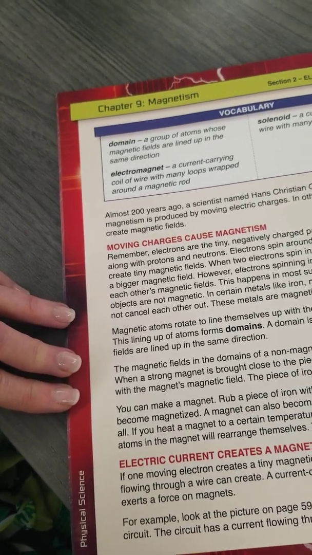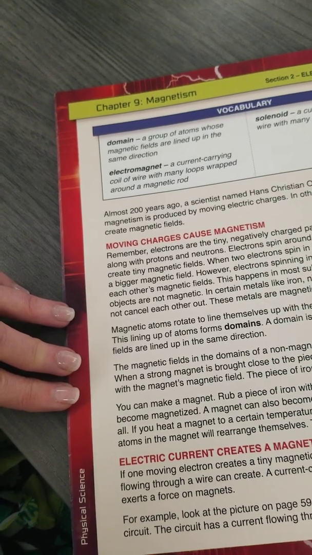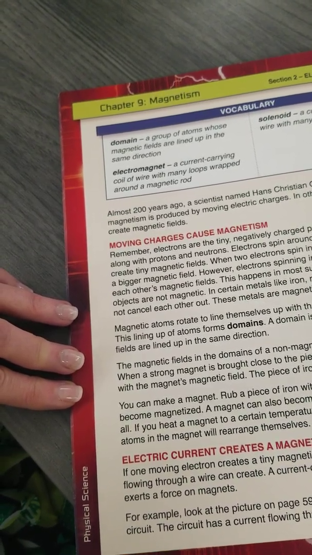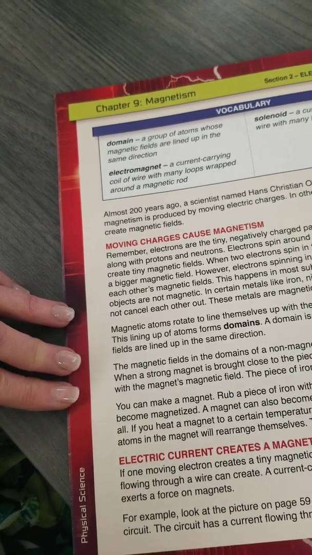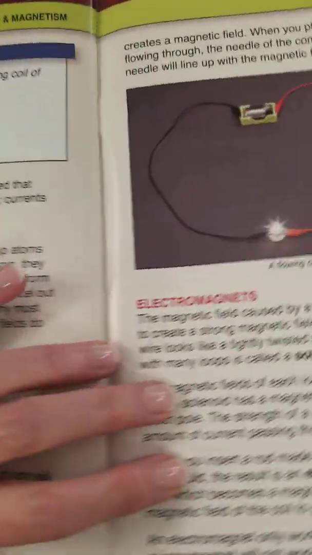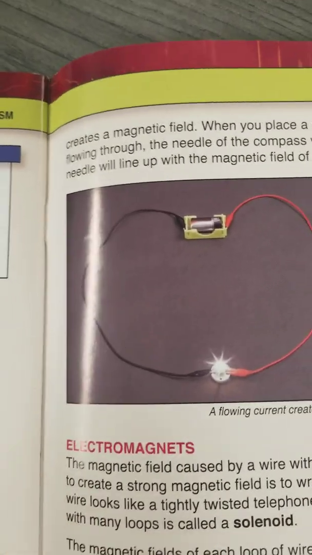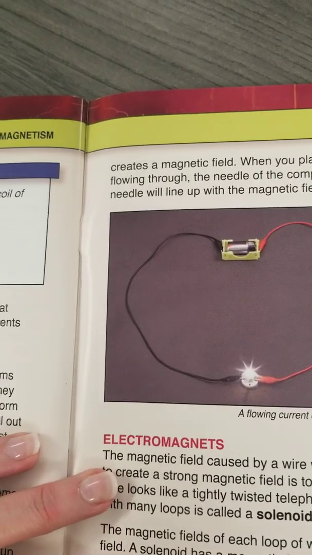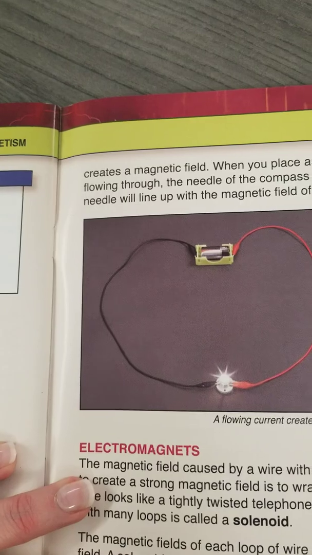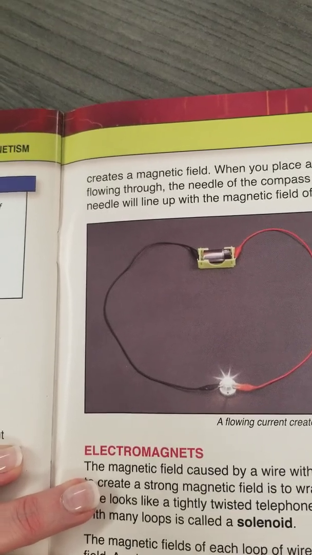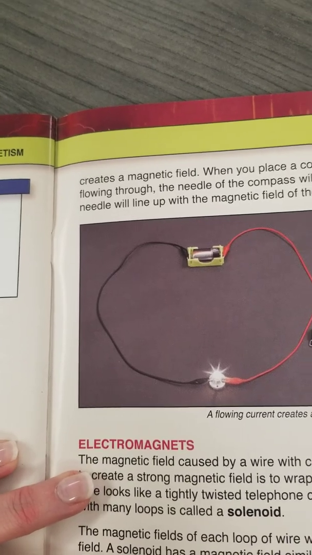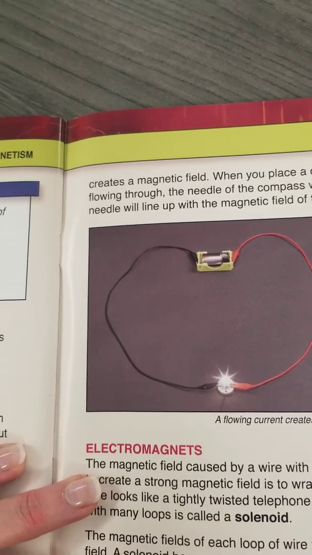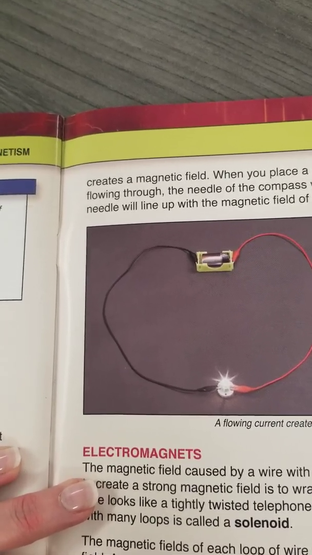A compass is placed next to a complete circuit. The circuit has a current flowing through it. The flowing electrical current creates a magnetic field. When you place a compass next to a circuit that a current is flowing through, the needle of the compass will move. The tiny magnet of the compass needle will line up with the magnetic field of the wire.